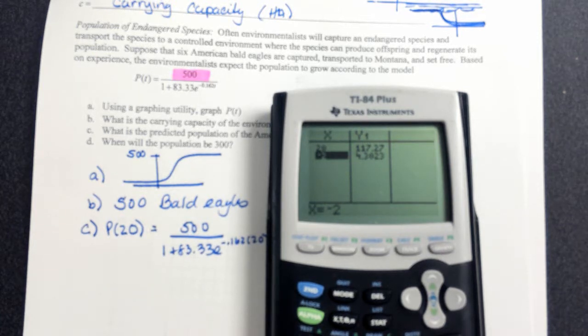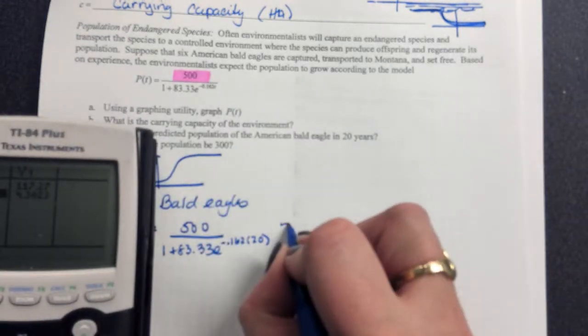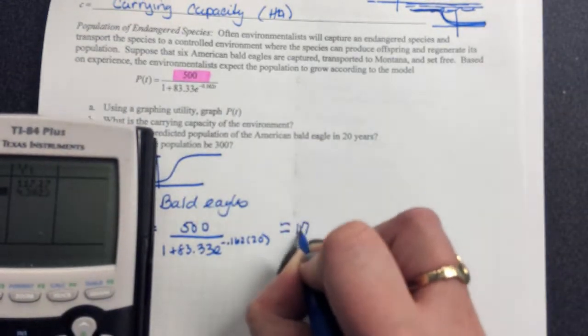But now the problem is you guys are going to freak out because you may go to your science class and you're going to forget. You look at your table for something and the table's gone. So don't forget to change it back to auto. So how many bald eagles are there going to be after 20 years? Approximately what? 117 bald eagles.